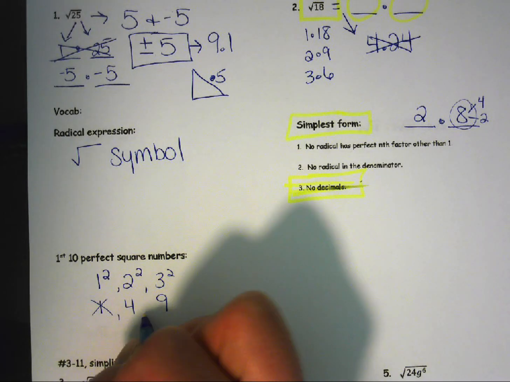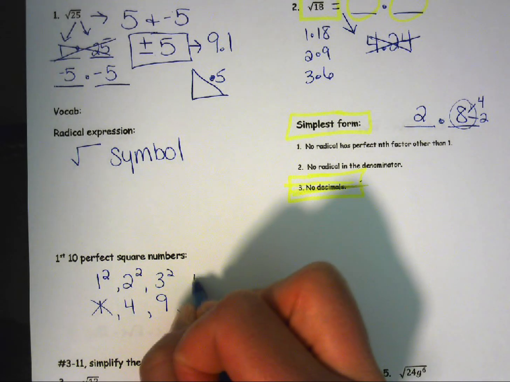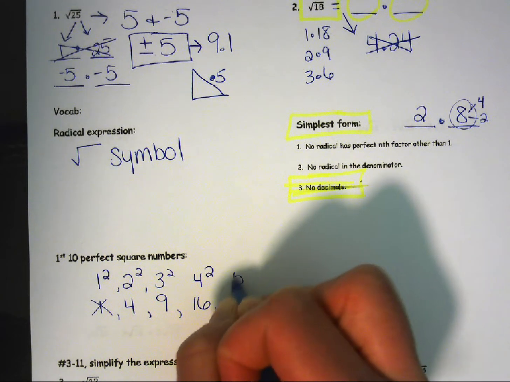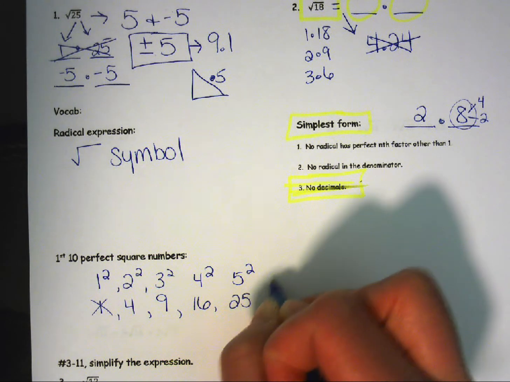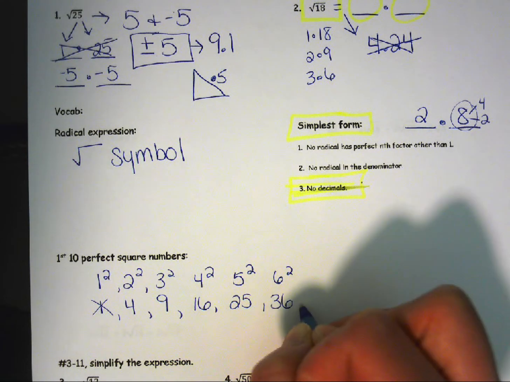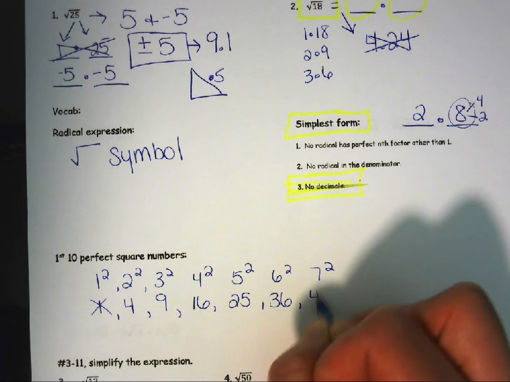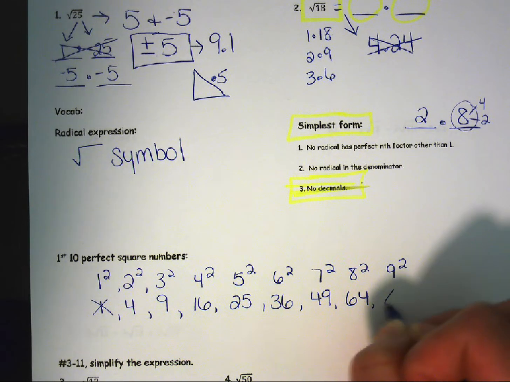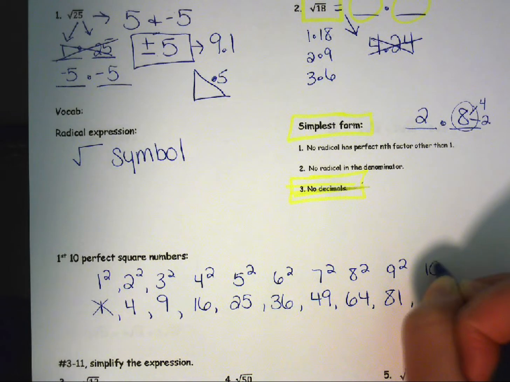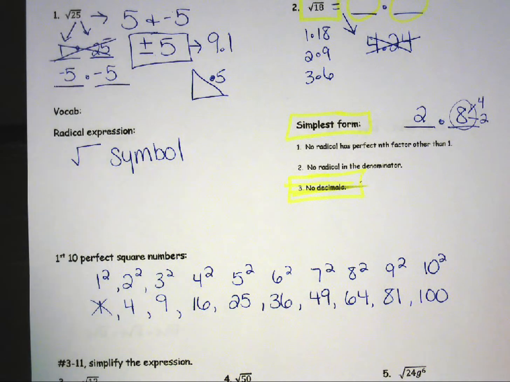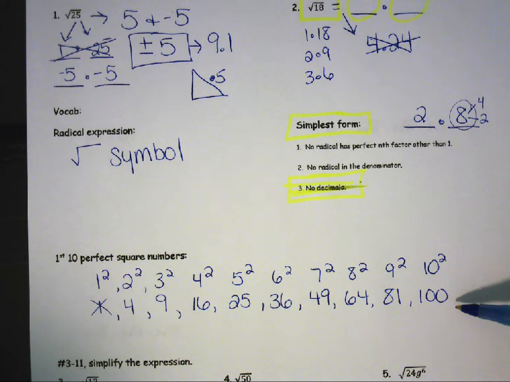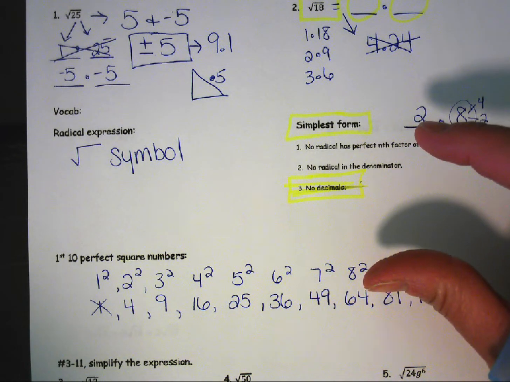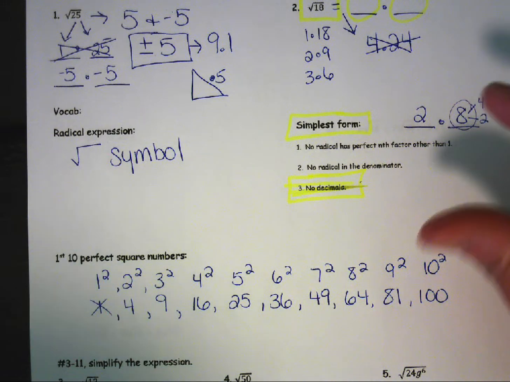So we've got 1 squared, 2 squared, 3 squared. Now we're going to go 4 squared, 5 squared, 6 squared, 7 squared, 8 squared, 9 squared, and 10 squared. Now, I'm not telling you have to have these memorized, but knowing these numbers is extremely helpful. Some people like to write them on an index card so they can set it by their homework problems. That way it's a quick reference.